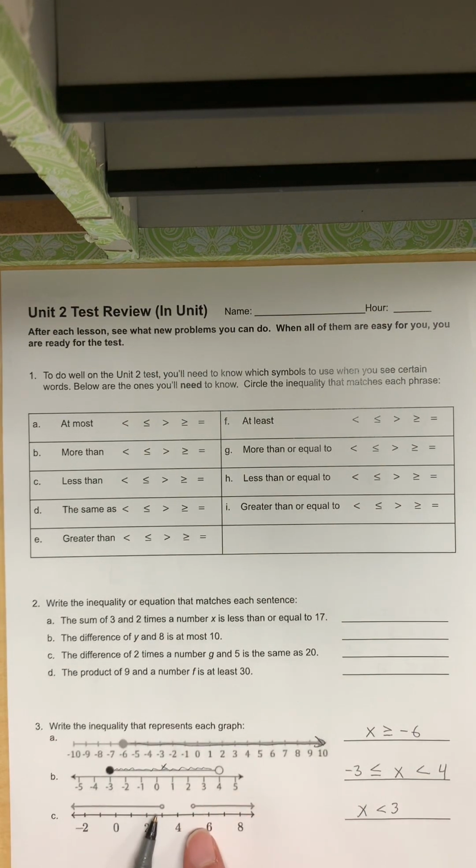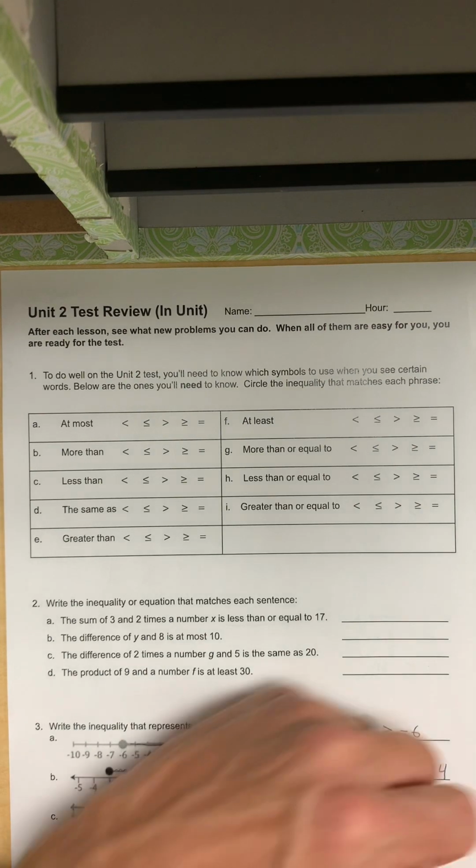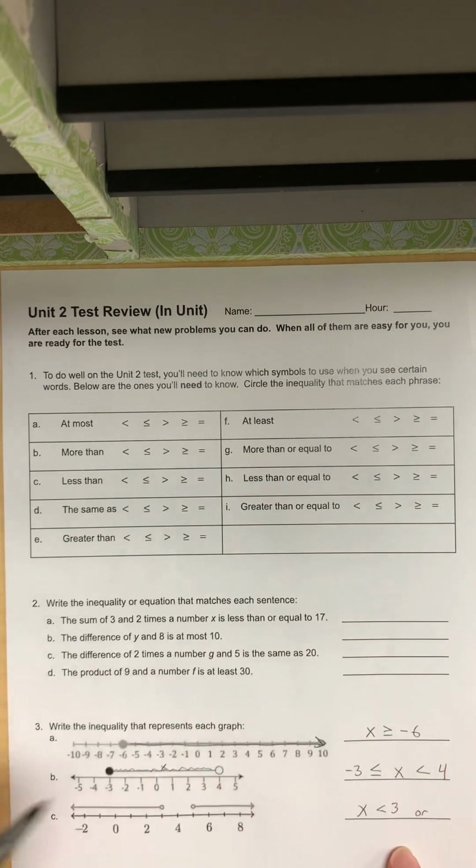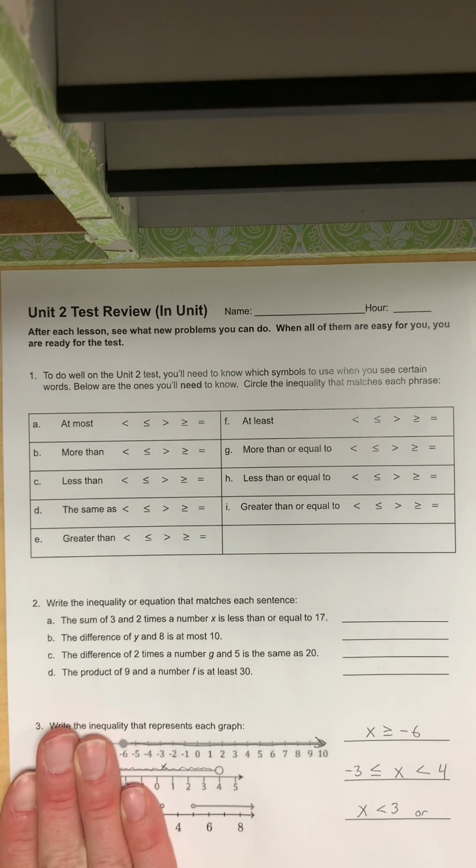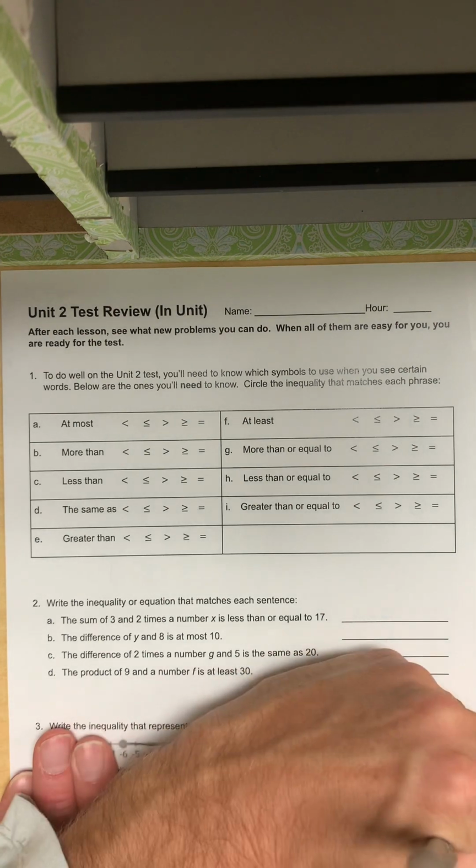When they are broken into two separate parts, you separate them with the word or. So this is part of the answer, or this is also part of the answer. Now we're going to go over to this part and pretend that the other part doesn't exist. In this one, the X's are going towards the bigger numbers, so it's going to be X is greater than.